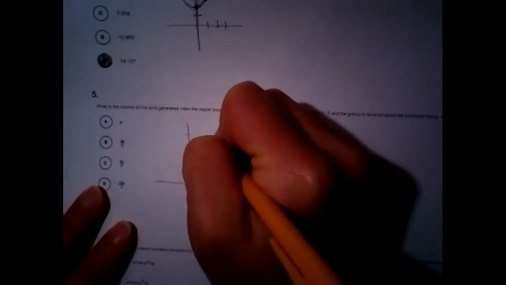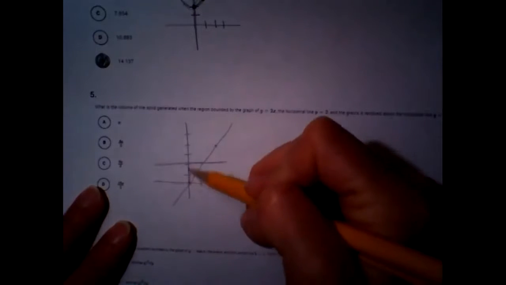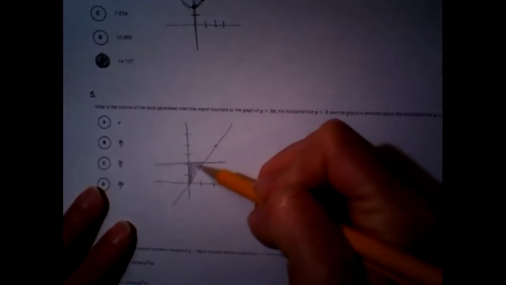All right, number 5, what is the volume of the solid generated in the region bounded by the graph of y equals 2x? All right, so let's go ahead and graph that. Y equals 2x, that's going to go through the origin and have a slope of 2, so up 2 over 1. There's y equals 2x. The horizontal line, y equals 2, so that's right here. And the y-axis. So here's our shape, and it is a triangle. So we end up with that triangle. Again, I'm going to erase all the little tails sticking out.